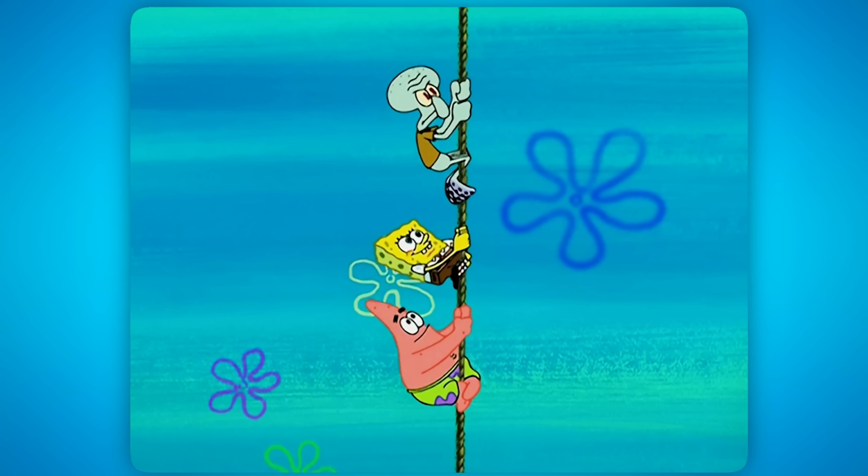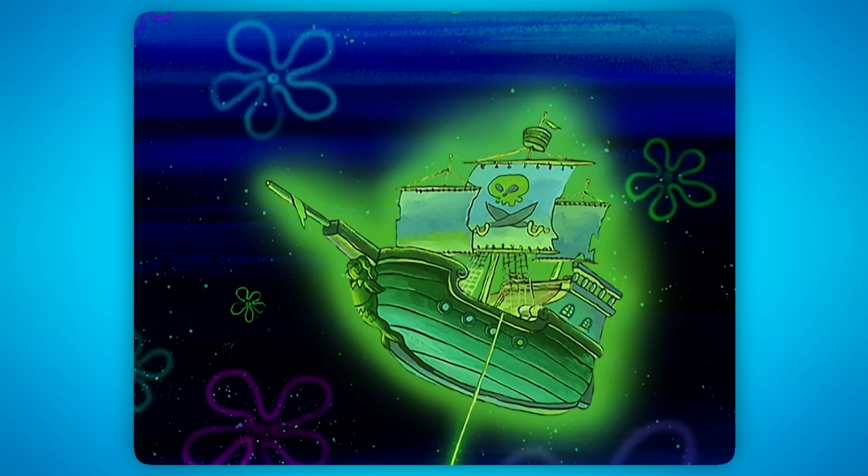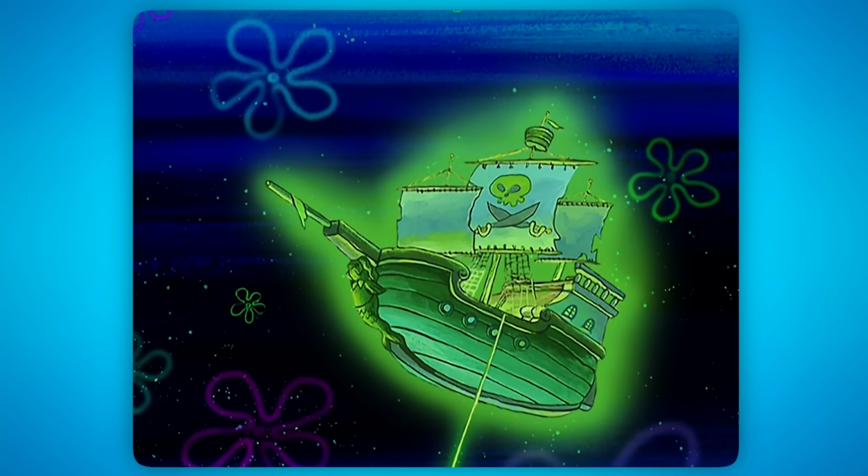Squidward gets tossed in there and falls through what looks like a spaghetti and meatball dimension before landing back in his own bed. How does that work? How do you create a pocket dimension full of Italian food?